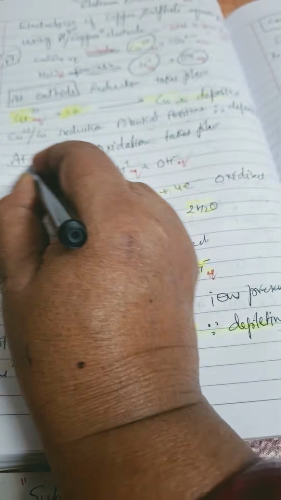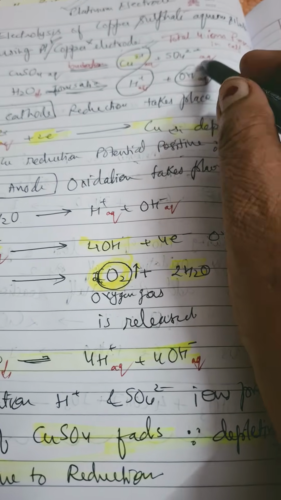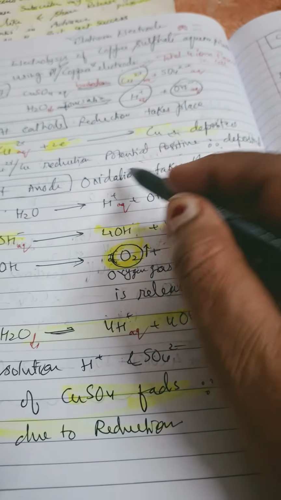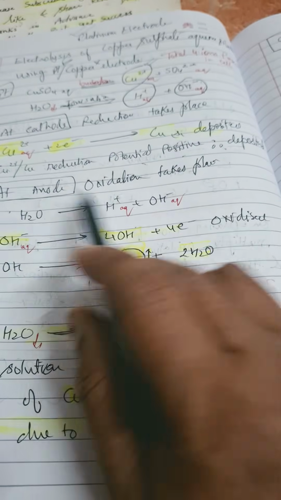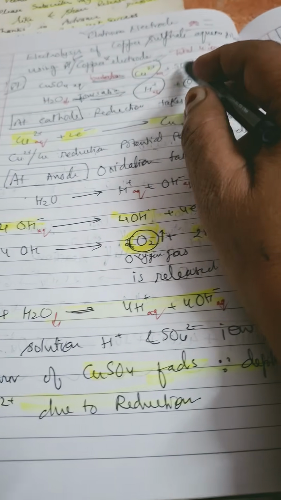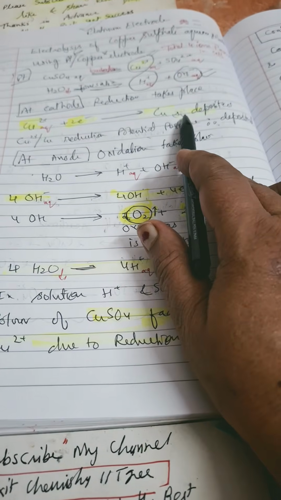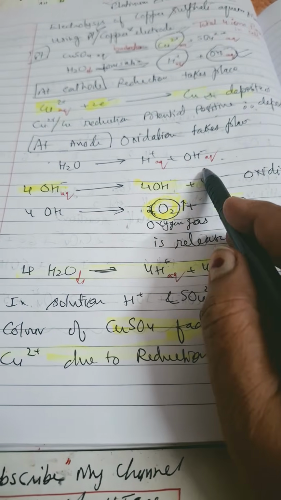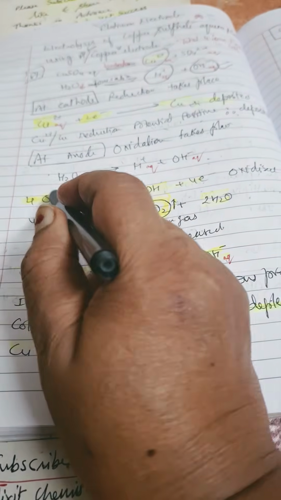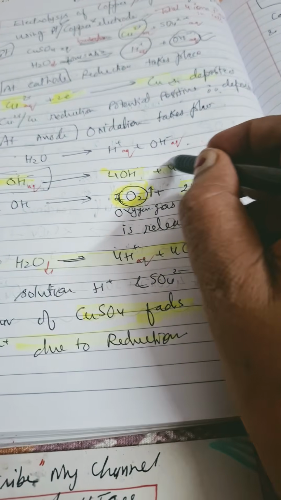Now at the anode, what will happen? At the anode oxidation will take place. So SO4 2- and OH- will be there. Which will be discharged? At the anode, electrons will be lost by OH-. So SO4 2- and H+ remain in the solution. Cu2+ is deposited as copper, and at the anode water will ionize first to H+ and OH-, then 4 OH- lose 4 electrons.